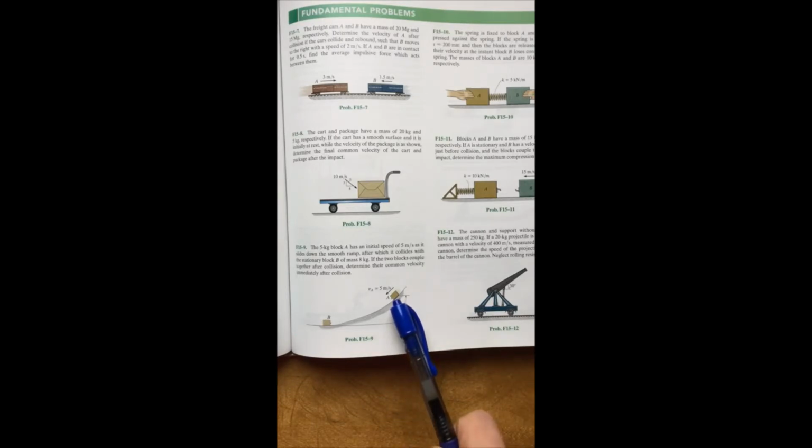So we have a force of gravity acting on block A, and we also have a normal force acting on block A, but since the normal force is always perpendicular to the direction of motion for block A, the normal force is not doing any work. So the only force that is doing work on block A is the force of gravity.